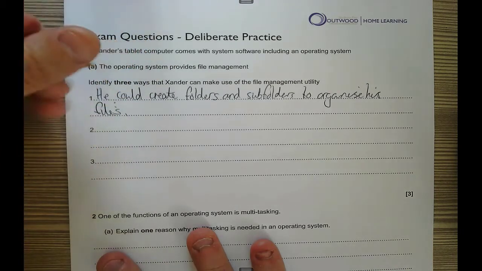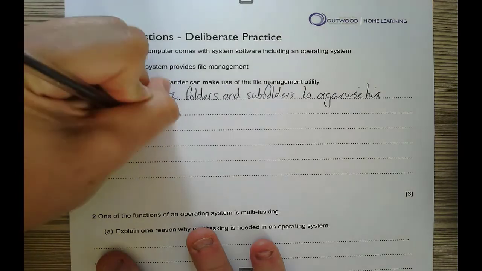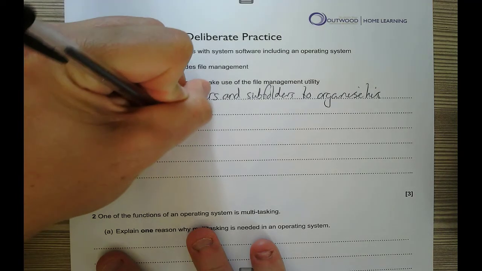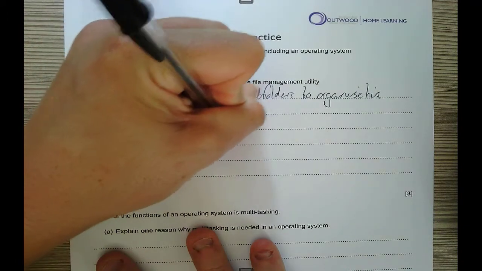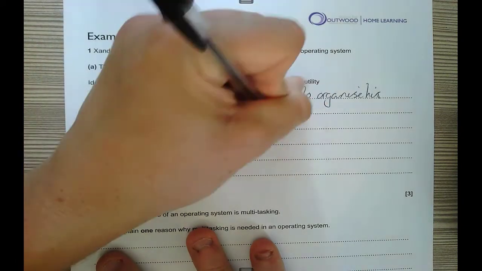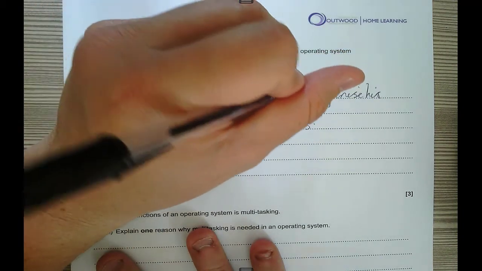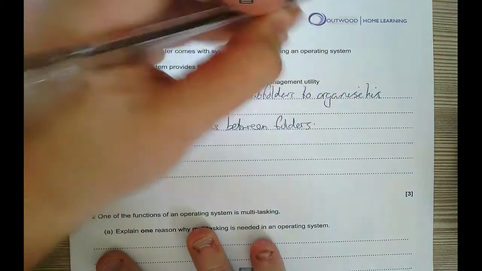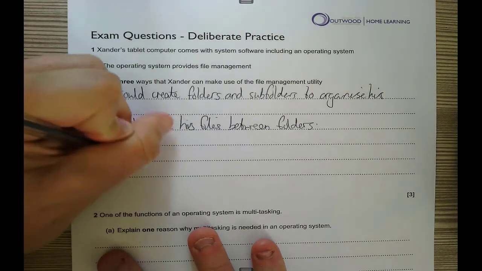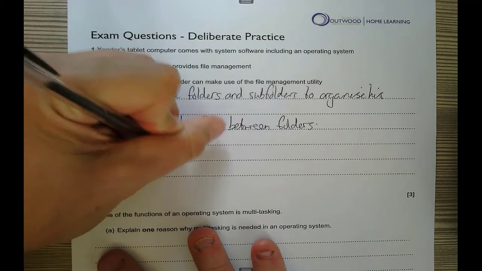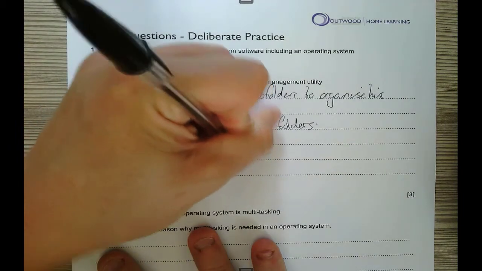Okay, I'm going to say he could move his files between folders. And the final thing I'm going to say is he could delete them.